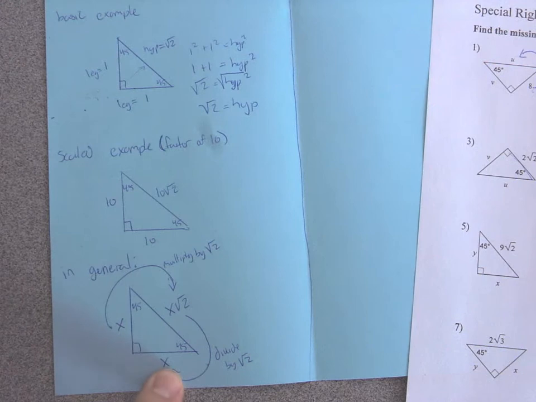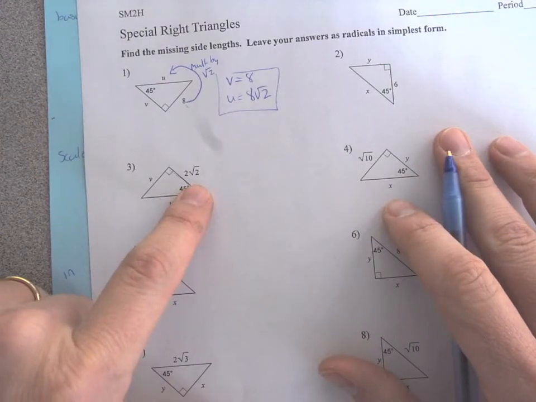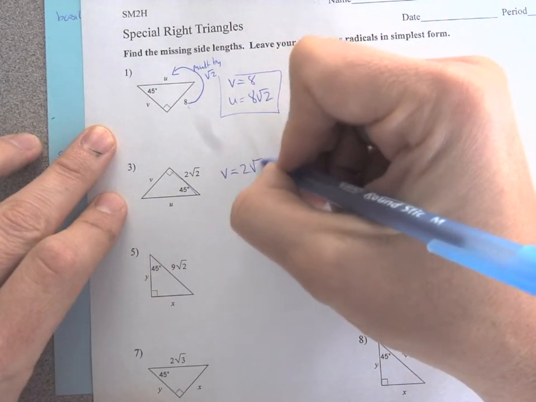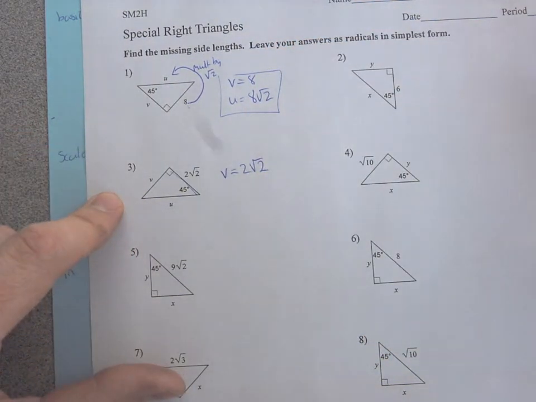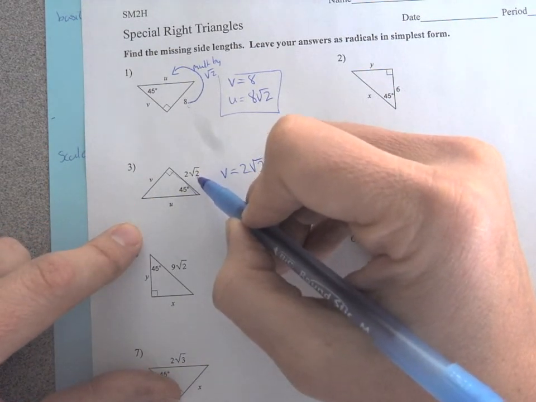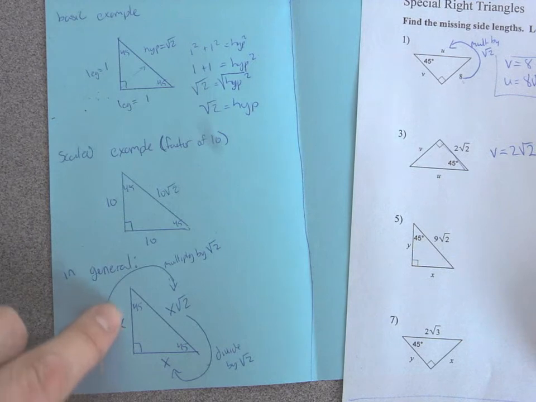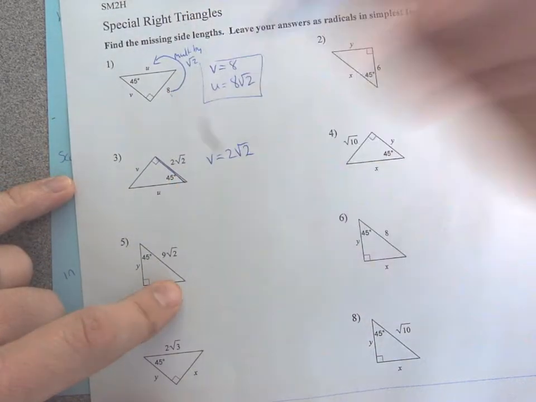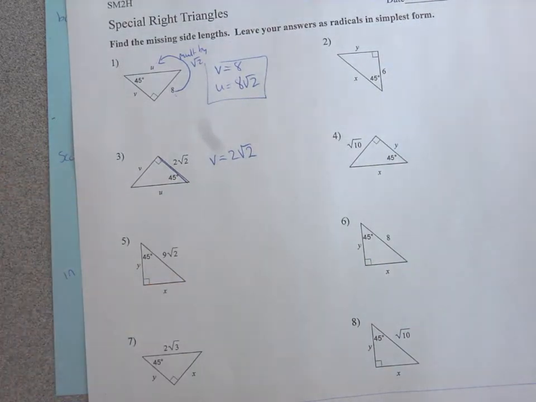This means it doesn't matter what it is. This is x, this is x. So if this is 2 root 2, this is 2 root 2. Now don't get confused. This has a root 2 in it, right? And root 2 is one of our special numbers that we use to multiply by. But that's okay. This leg length can be whatever we want it to be. 2 root 2 is fine.